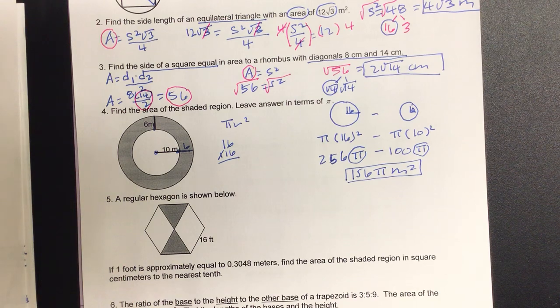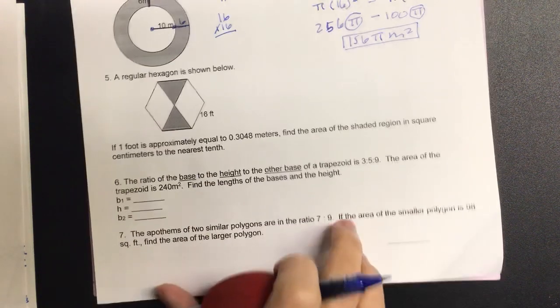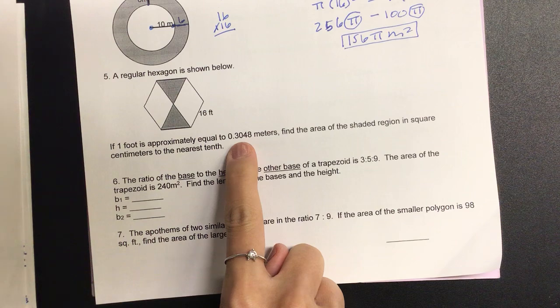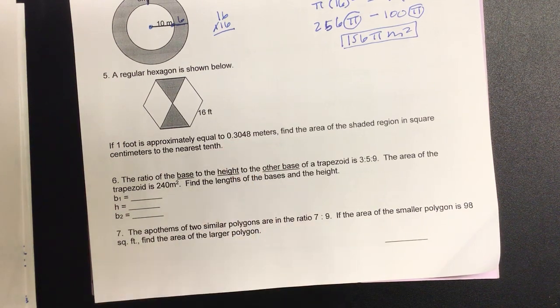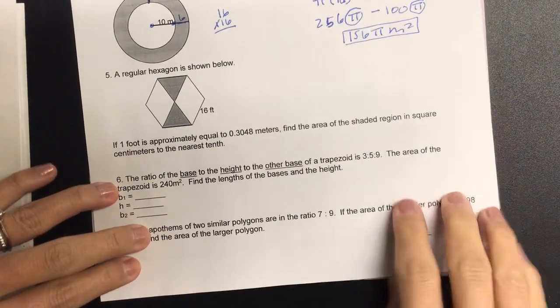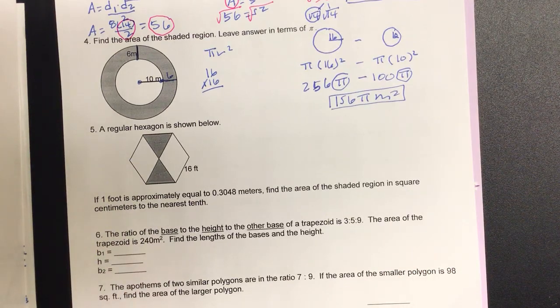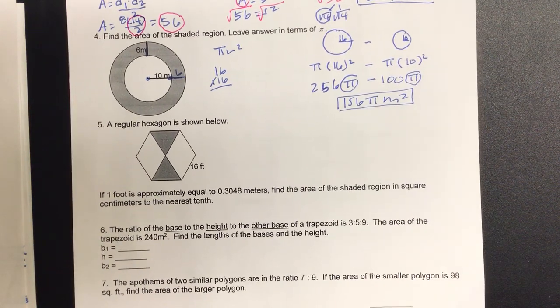So number 5 is the one where we had to use a calculator, because look at this ugly decimal. On our test, I'm not going to give you an ugly decimal like this. It'll be doable without a calculator. But just for the practice sake of the process, let's work on this together also. Brian, let's read. The regular hexagon is shown below. If one foot is approximately equal to 0.3048 meters, find the area of the shaded region in square centimeters to the nearest 10.